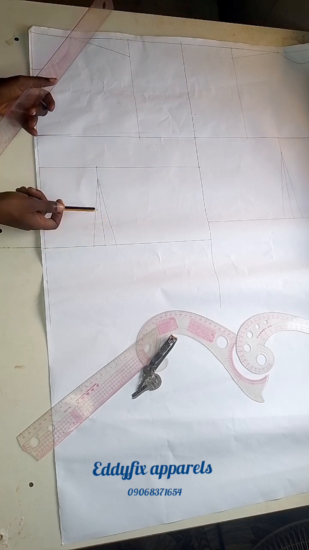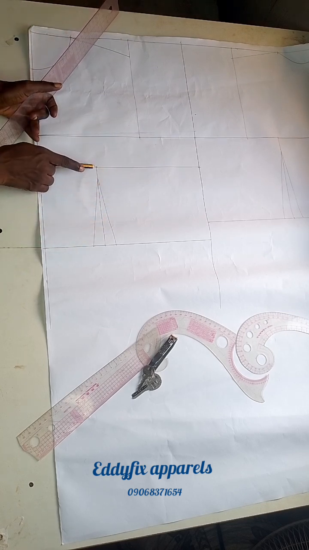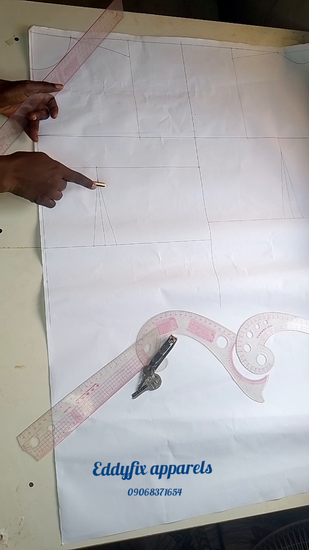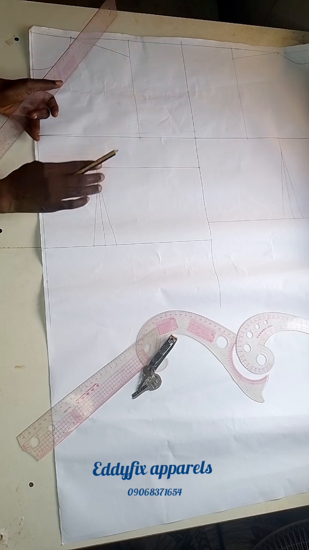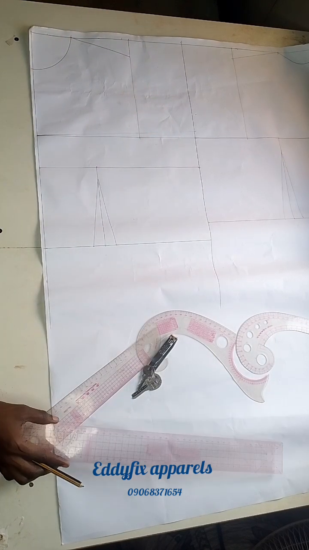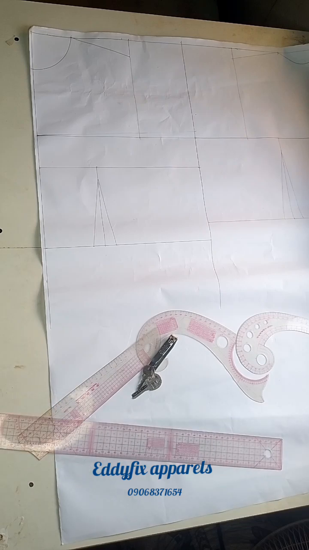Even when you're sewing, same thing. Do not allow your sewing to get to this bust point. Stop 1 inch away from your bust point. Having done that, the other thing we need to do now is to bring in our bust darts.